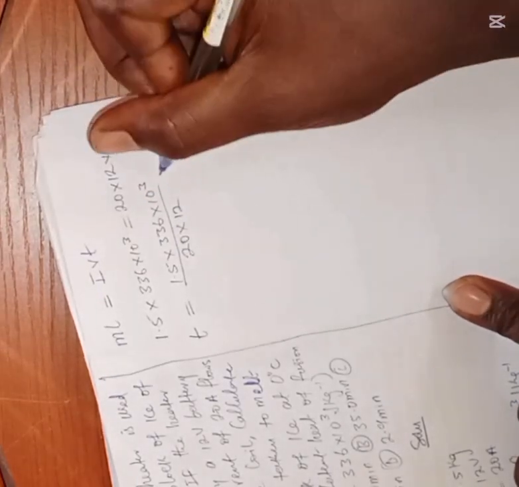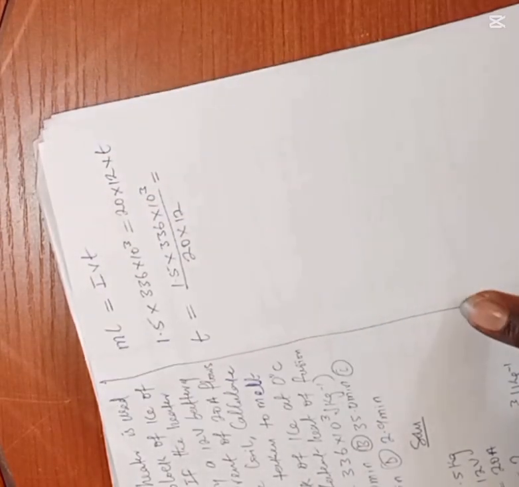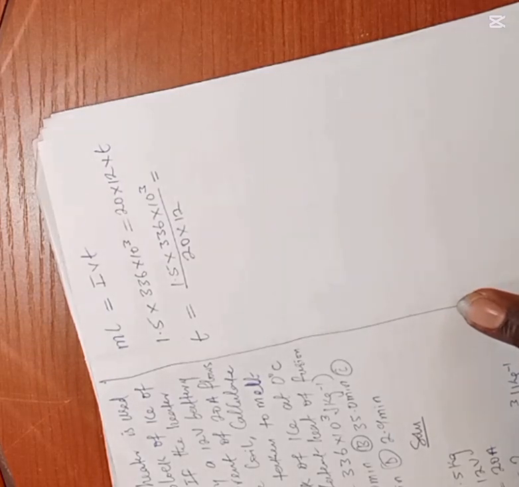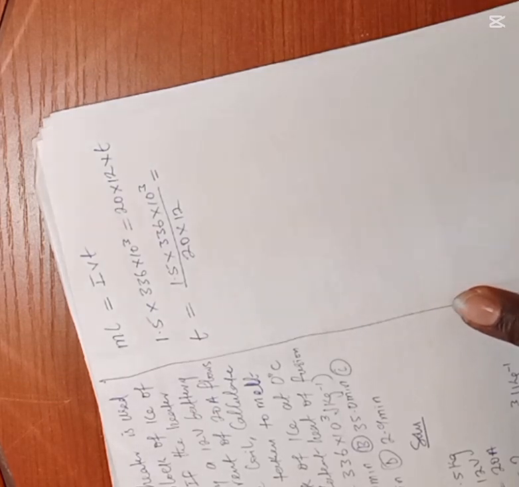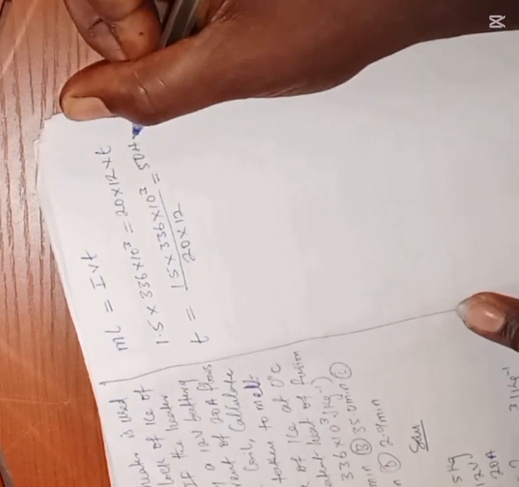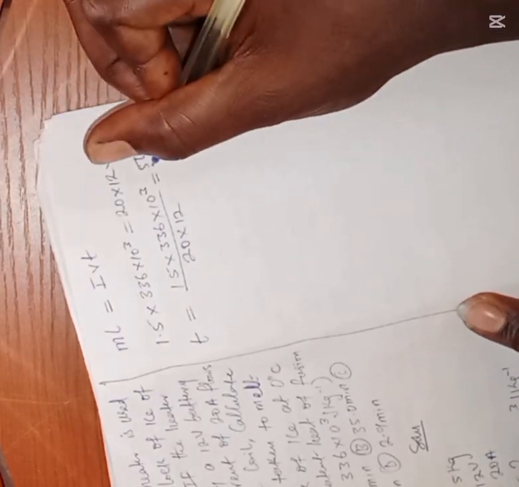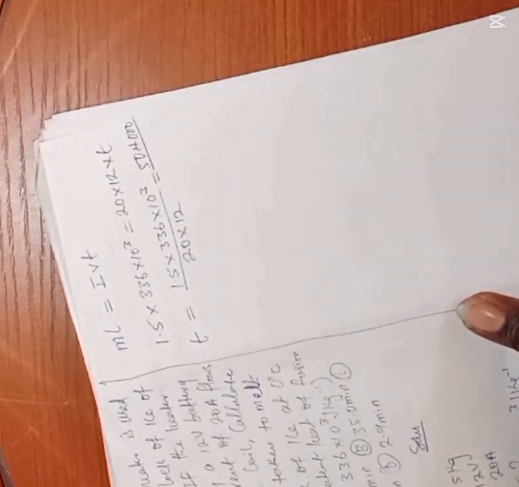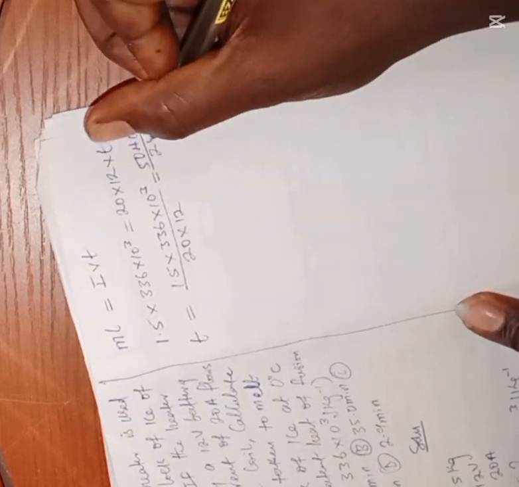All right, so let's multiply. 1.5 times 336 times 10 to the power 3 is going to give us 504,000, divided by 20 times 12. 20 times 12 is going to give us 240.